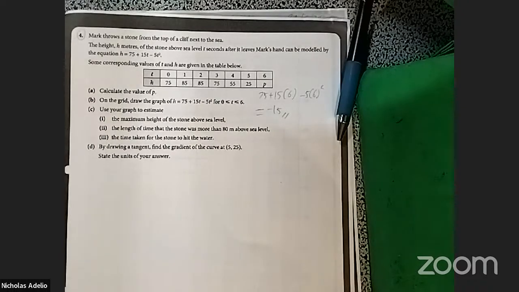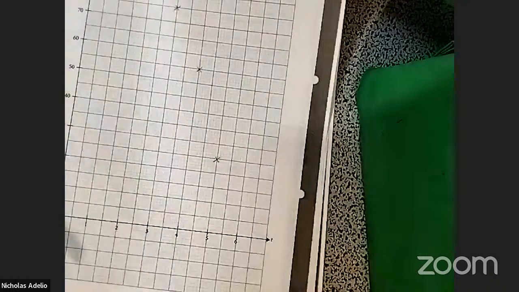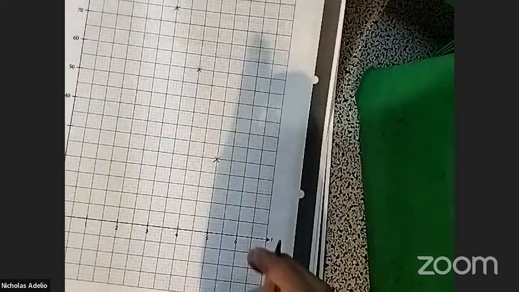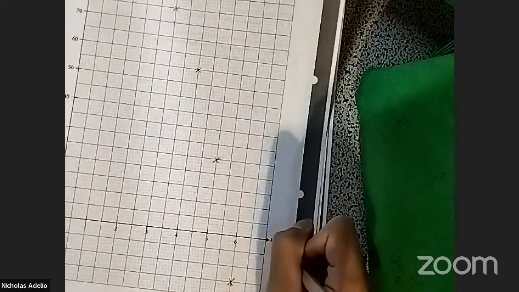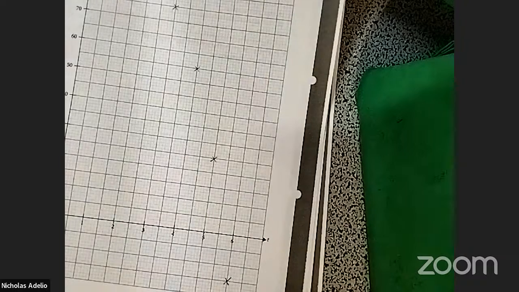Okay, T6, H negative 15, negative 15, yeah. Now, on the grid, draw.